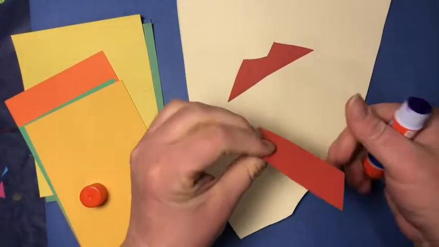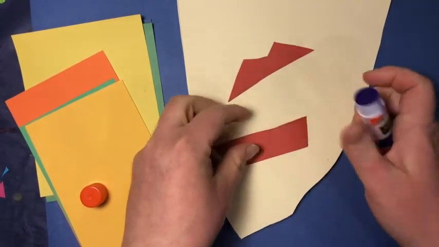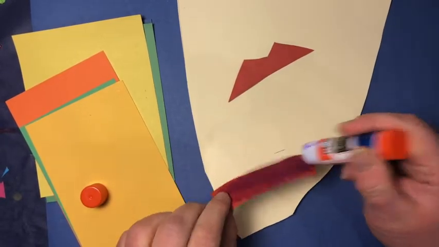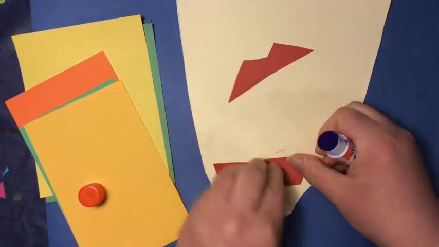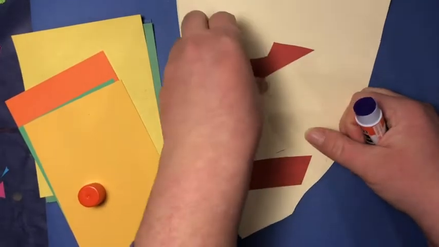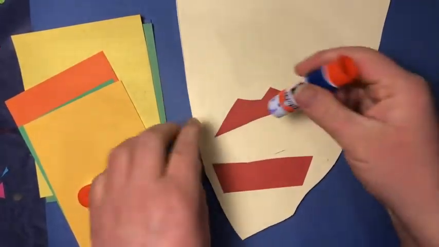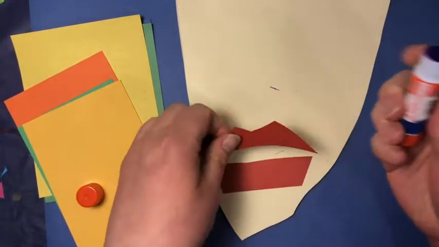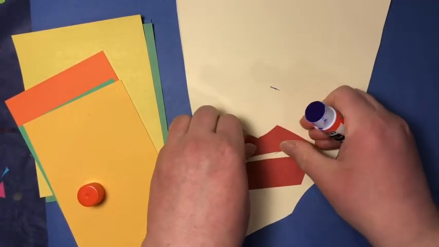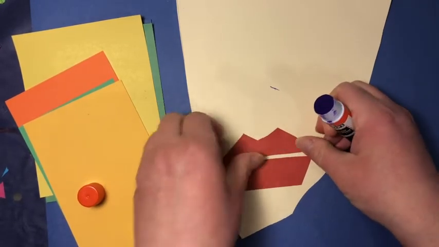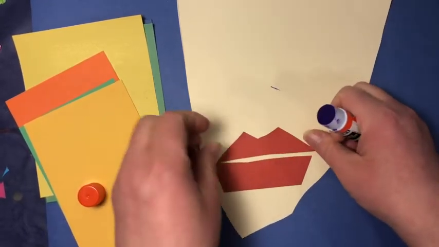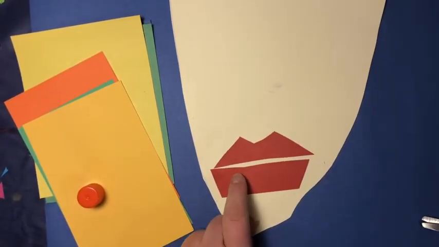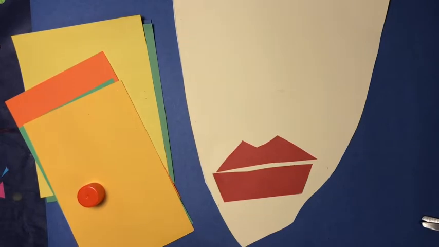One thing I want to point out, I drew on this side. I always want to put the glue on the side that I drew on. That makes your artwork look nice and neat. There's my pencil marks, so I want to put glue on the side with my pencil marks. I'm going to line that up a little bit better. There I have my mouth for my face.